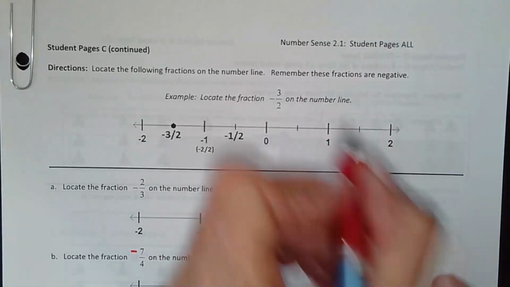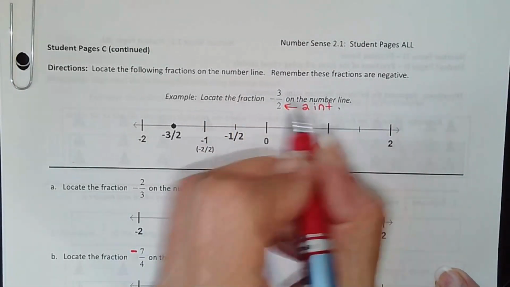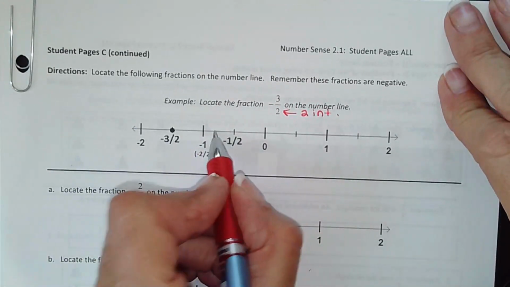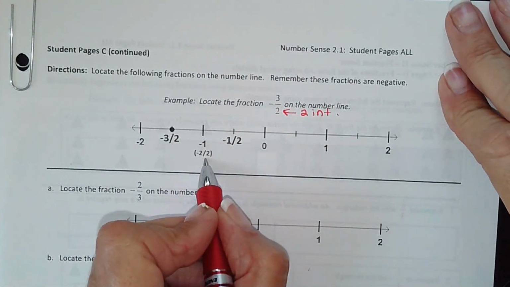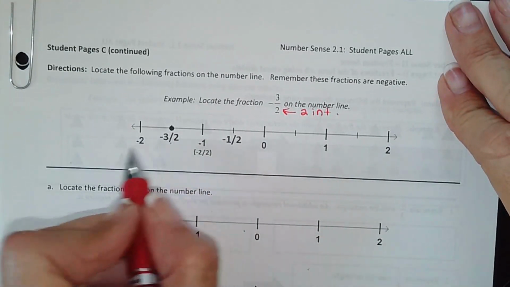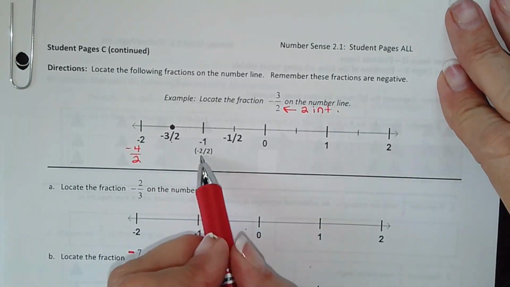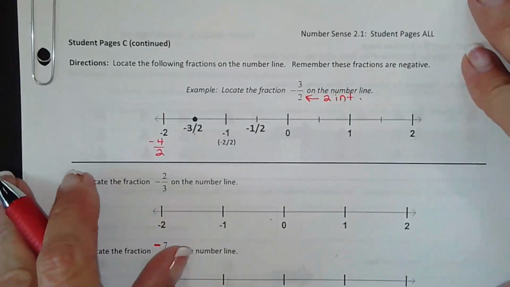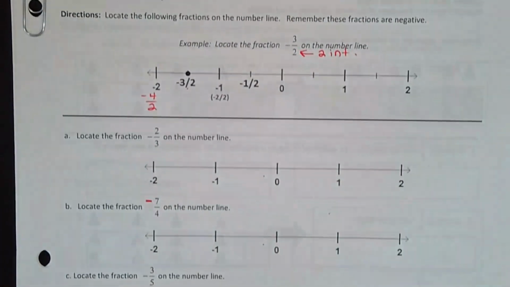So this says 2 intervals. I can see the number is larger than -1, so I have to do 2 intervals. So 2 intervals here, 2 intervals here, -1/2, -2 halves, -3 halves, -4 halves. And I know I've done it correctly because this equals -1 and this equals -2. And then plot your point at -3 halves.